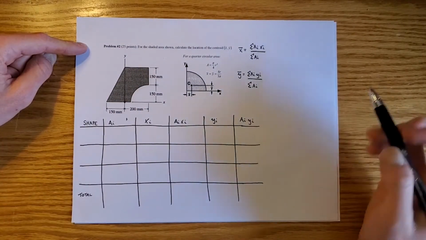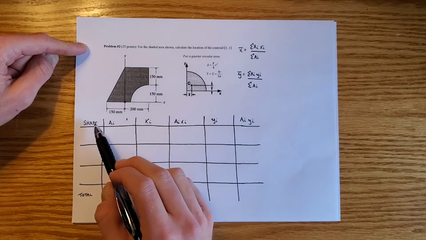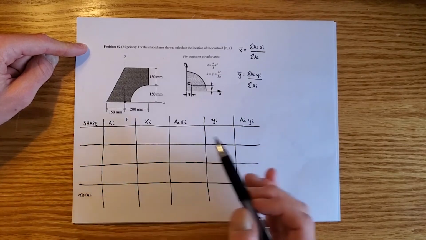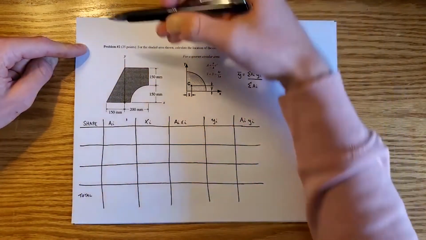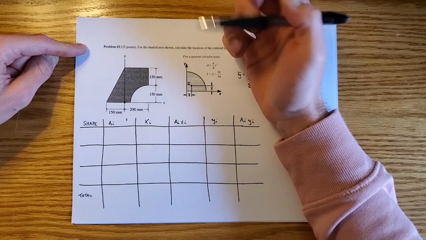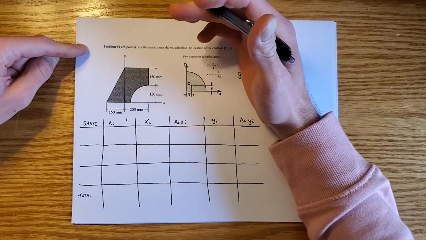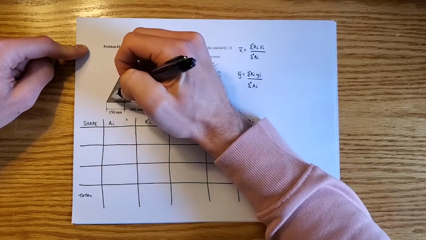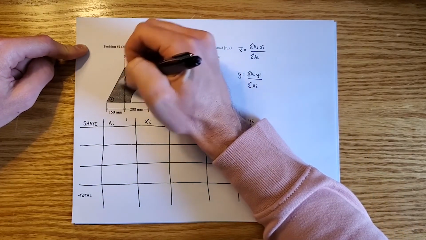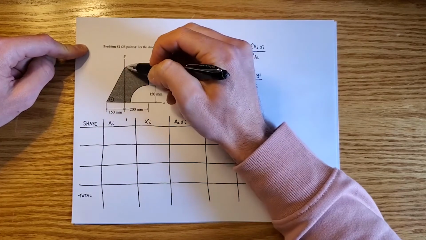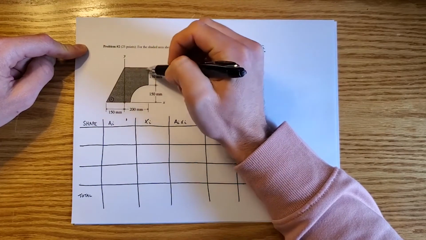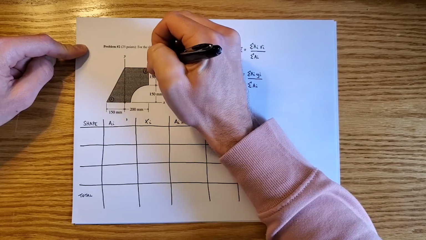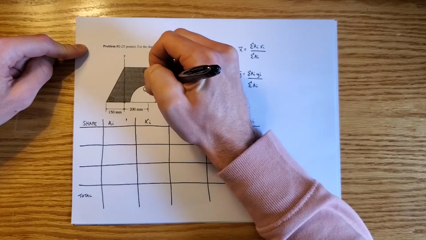All right, so I've set up a table, and the first column on our table is shape. The first step in all of these problems, maybe after you've written your table, is to figure out how many shapes you have. You should always try to identify as few shapes as you possibly can. The shapes that I identified were the triangle over here, which we can see. I can see also that we have a rectangle here had we taken out this quarter circle. So shape number 2 I've identified as this rectangle, and shape number 3 is this quarter circle.